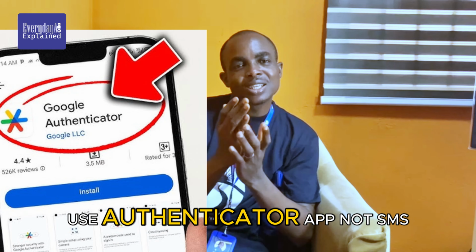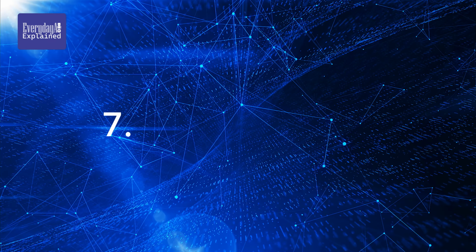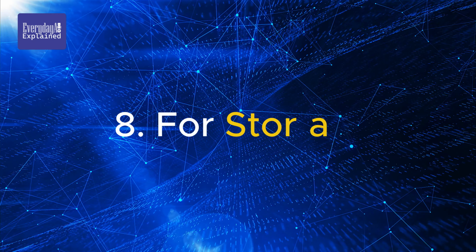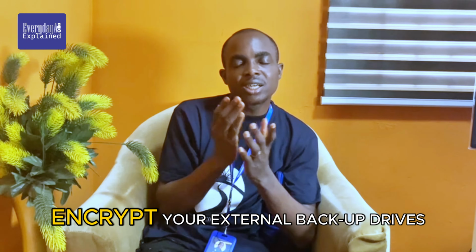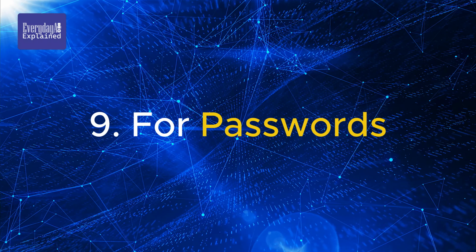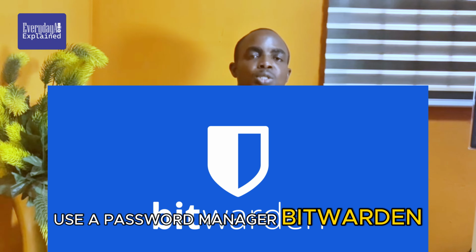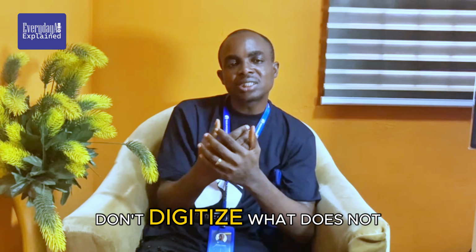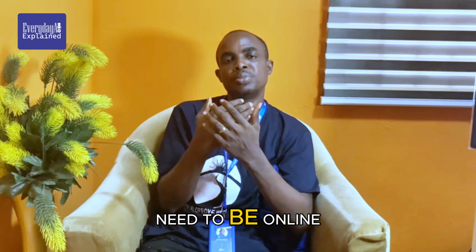Use an authenticator app, not SMS. Use a VPN on public Wi-Fi with no exceptions. Encrypt your external backup drives. Use a password manager, Bitwarden, so you don't reuse your keys. And most especially, don't digitize what does not need to be online.